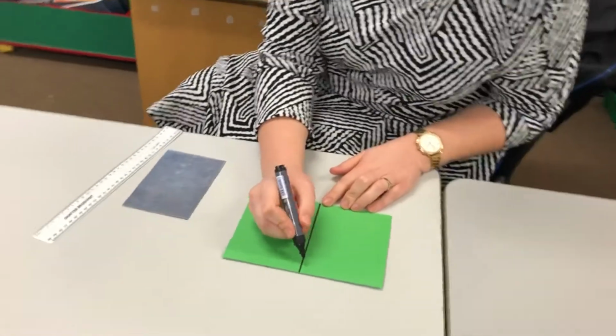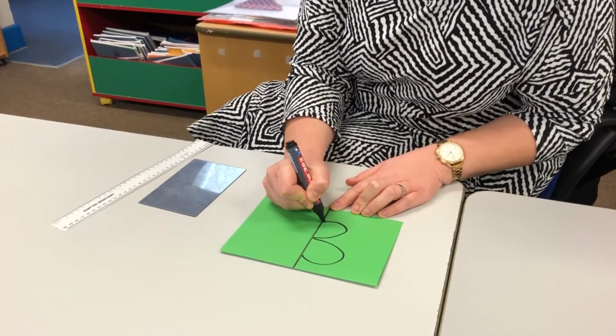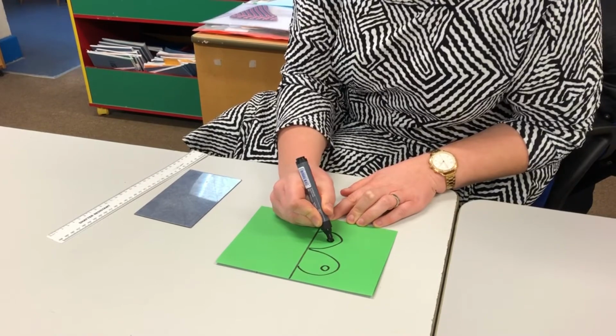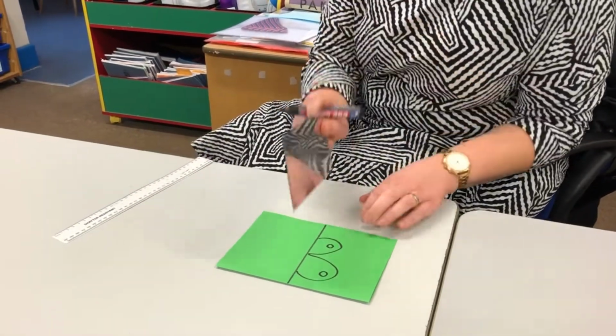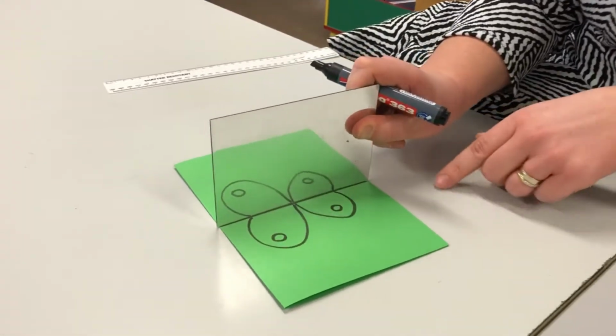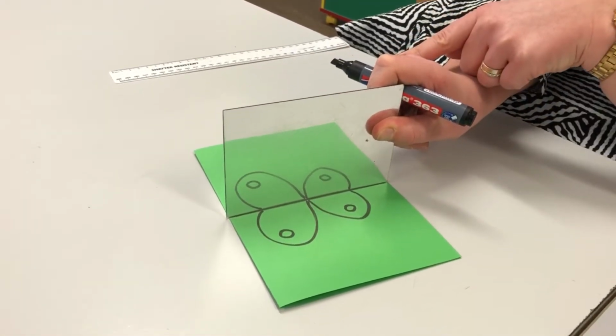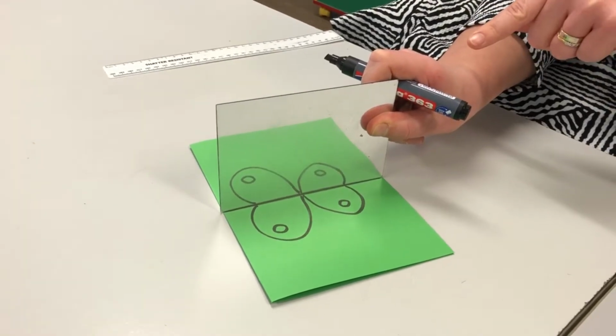Think about it like a butterfly. Have you ever seen a butterfly before? Both sides are reflective of one another, so both sides of the wings are exactly the same as one another. So come here, I'll show you. I'm going to draw half of my butterfly, and I'm going to use my mirror and put that right in the middle through the line of symmetry, and you can see that what I've drawn on this side is reflective on the other side. So that means that the line straight through it is a line of symmetry.